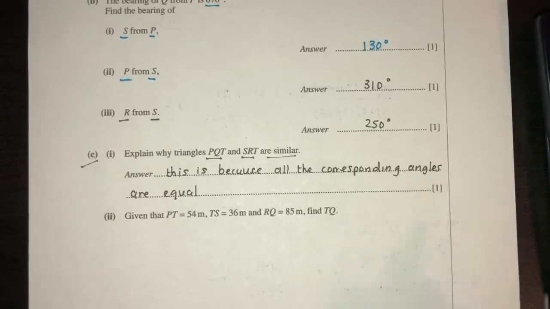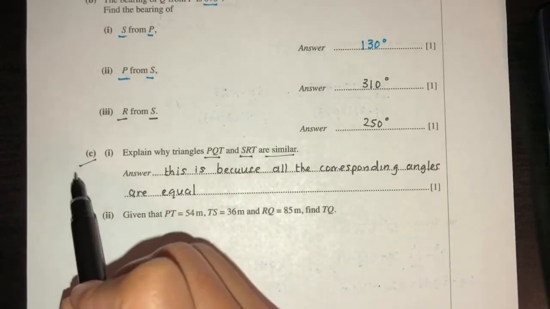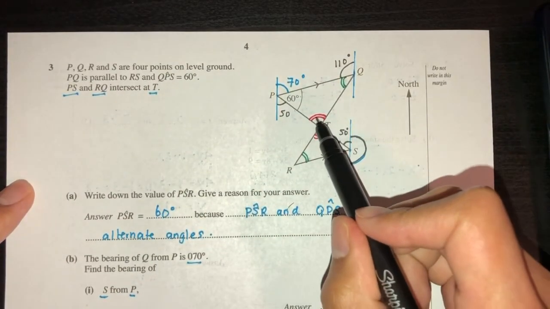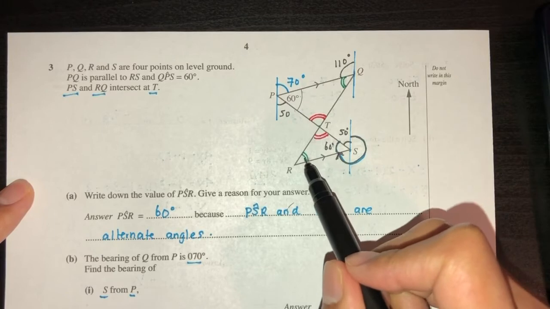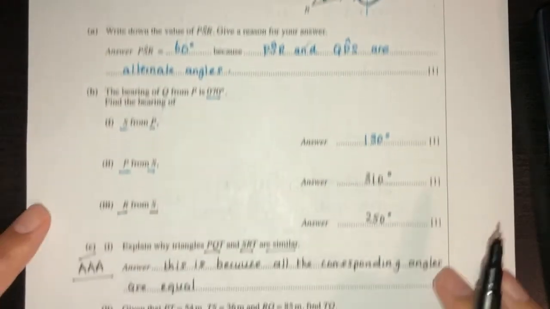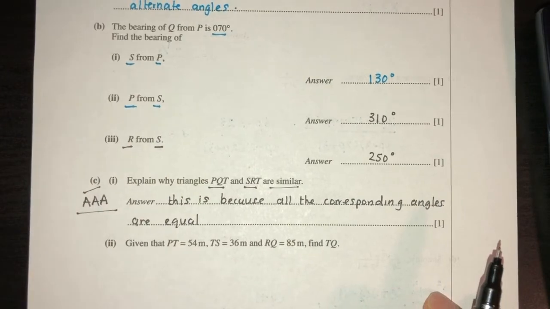That's why they are similar. By proving that all three angles are the same. So for example, this angle is equal to this, and this is equal to this. So all three corresponding angles are the same. That's why they are similar.